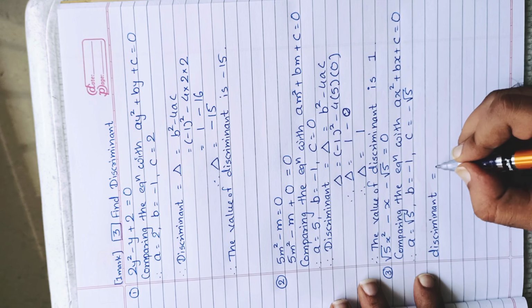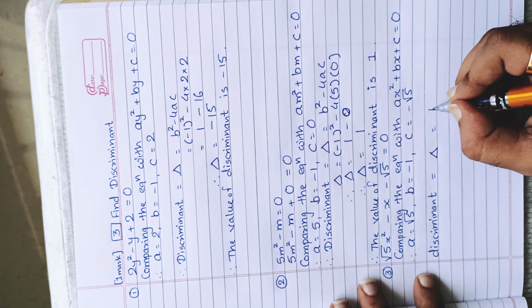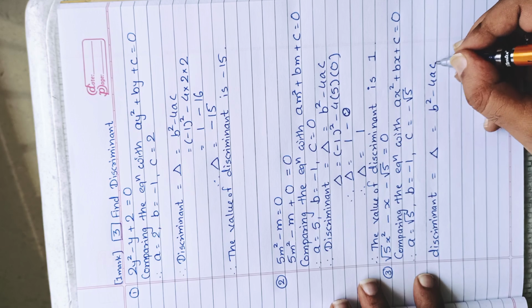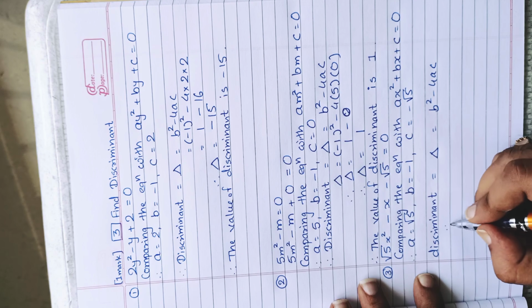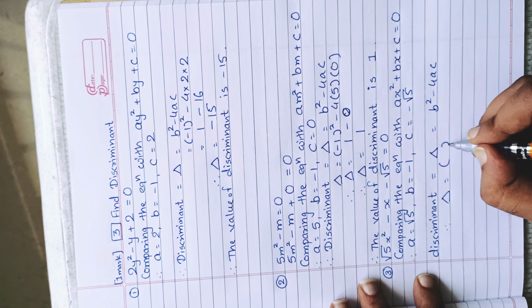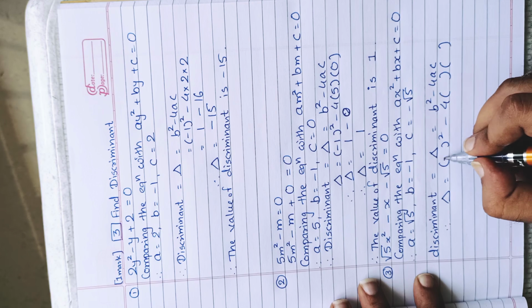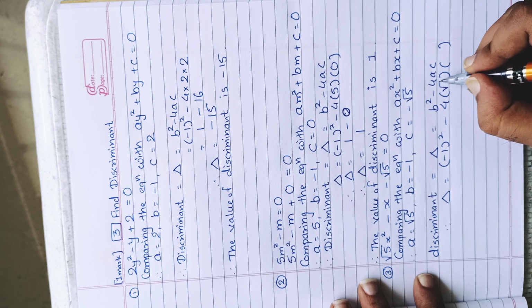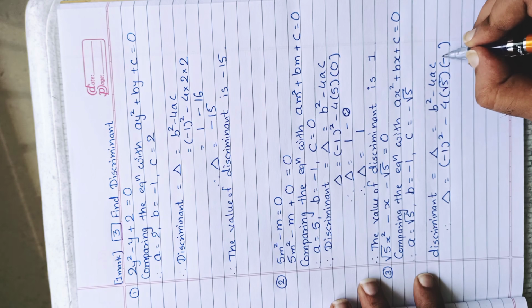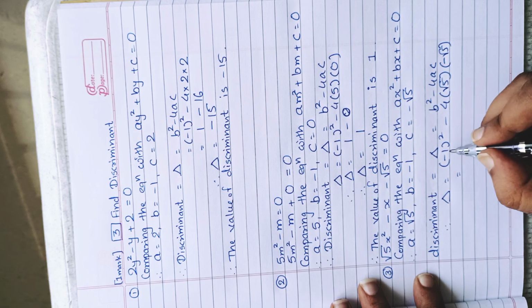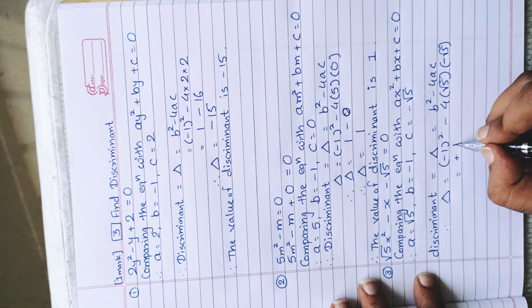And what is discriminant? Delta. The value is b square minus 4ac, equal to b square minus 4 into a into c. b is minus 1, a is root 5, c is minus root 5. Minus square is plus, 1 square is 1.